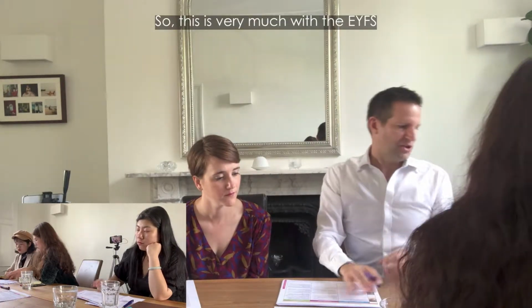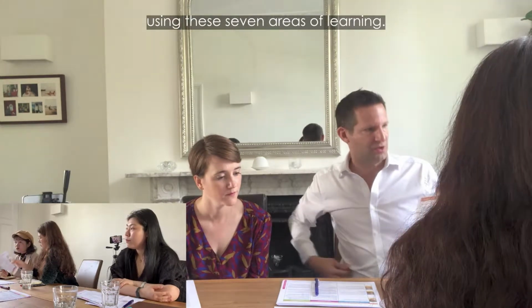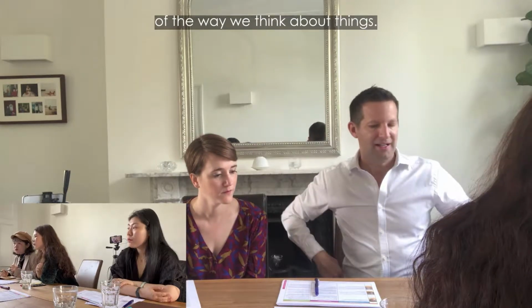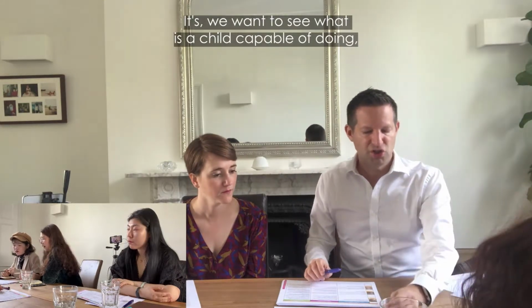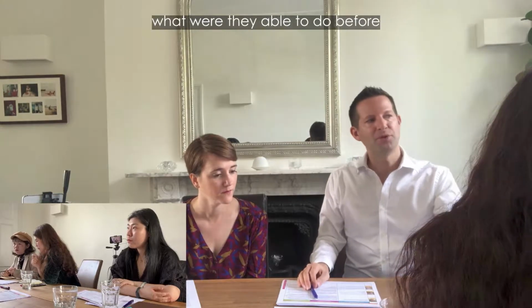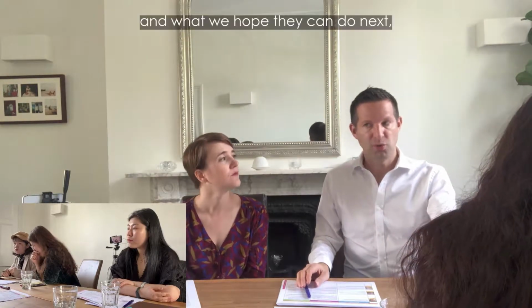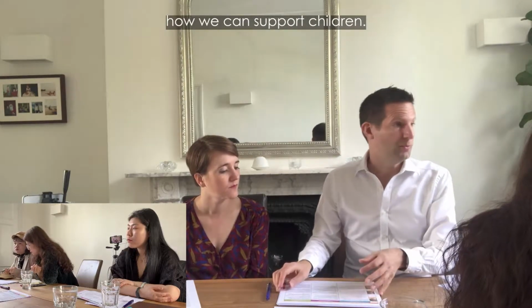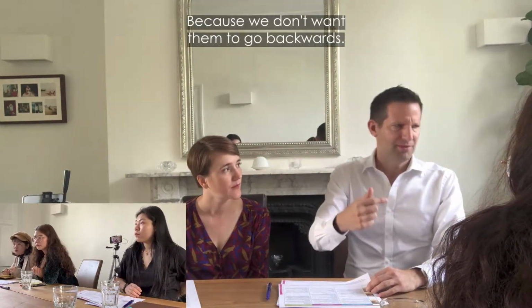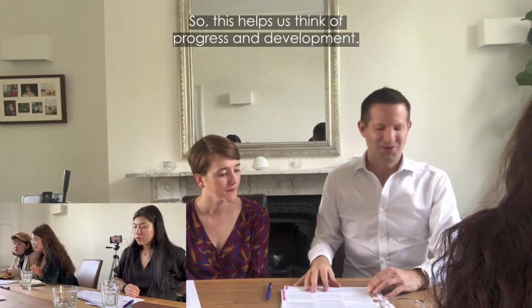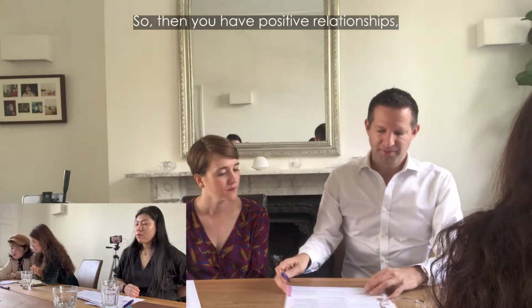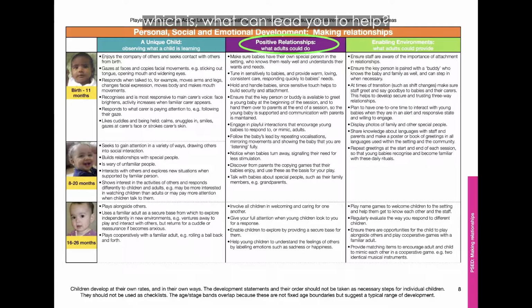So this is very much the EYFS in these 7 areas of learning. This is a good example of the way we think about things. We want to see what is a child capable of doing, what were they able to do before, and what do we hope they can do next, which can then help us understand how we can support children. Because we don't want them to go backwards. So this helps us think of progress and development. So then we have positive relationships, which is what can we do to help?